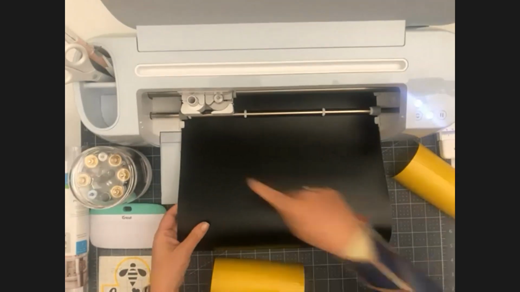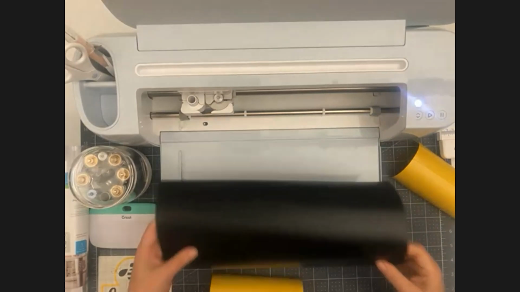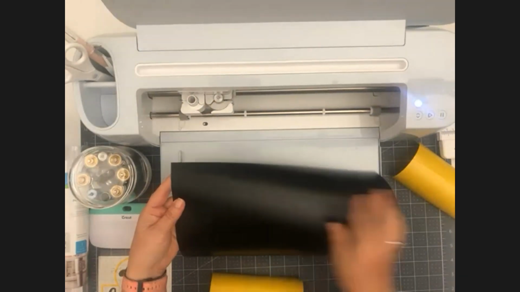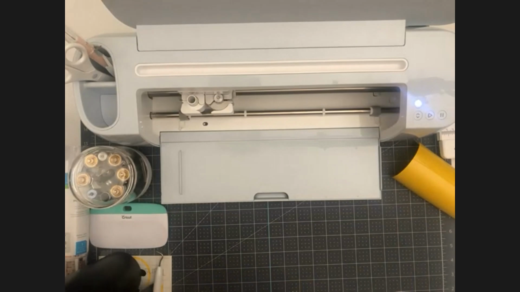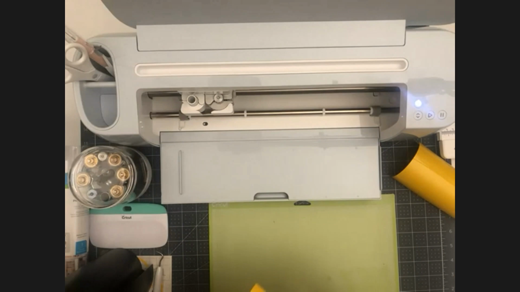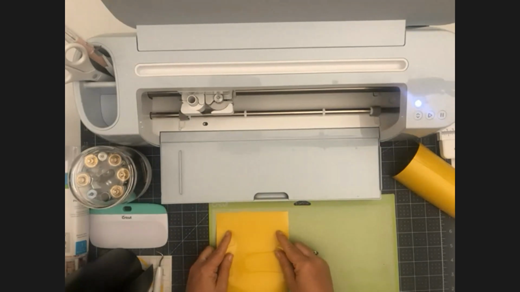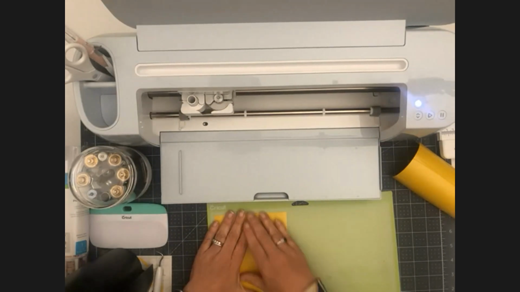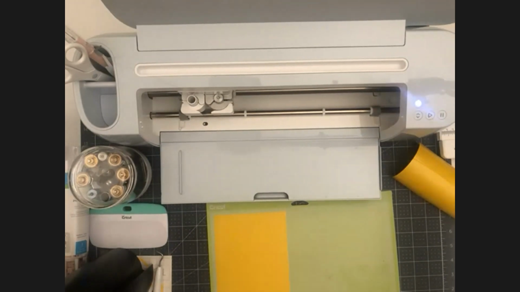All right, so now that's cut. Go ahead and unload it. And I can see it looks beautiful. It's right there for me. And I've got my standard grip mat here. I'm going to go ahead and put my yellow on, lining it across the top and down the bottom. And my software is prompting me to select my material. So this one, I'll be using a mat, so I need to change that.